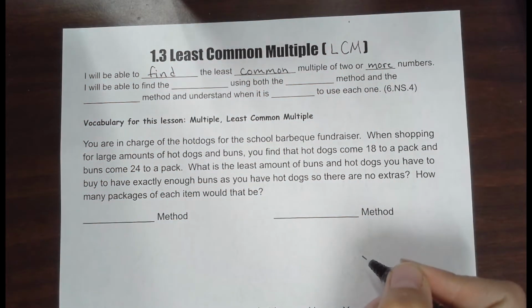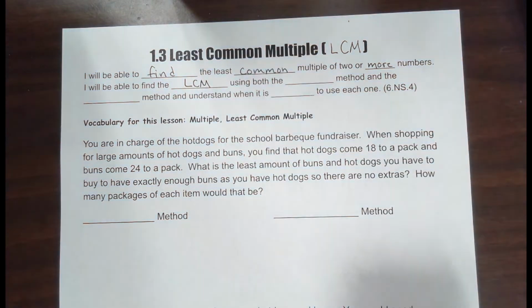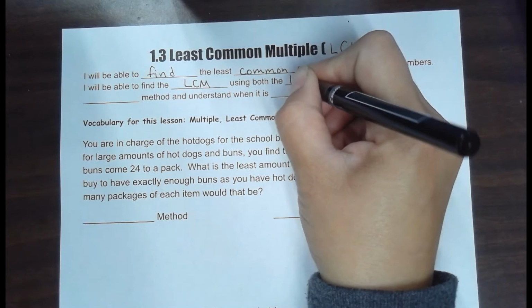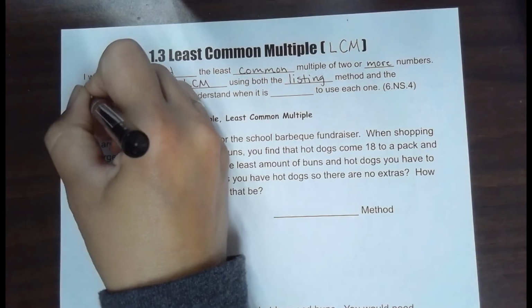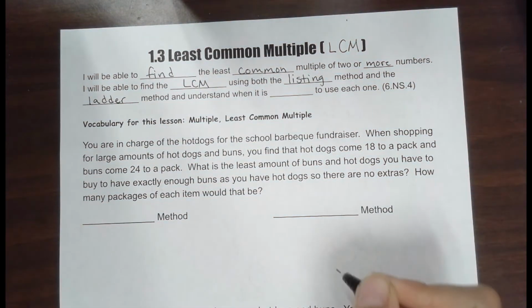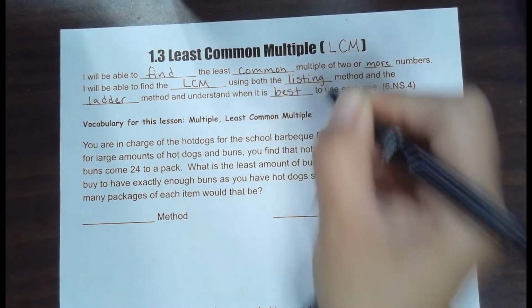I will be able to find the LCM using both the listing method and the ladder method, and understand when it is best to use each one.